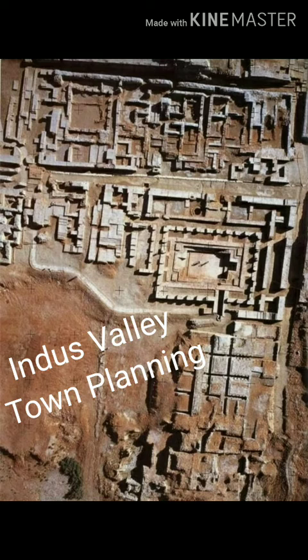There were street lamps on the roads. Just like what we have, they at that time also had street lamps. Houses were built on both sides of the street. Baked bricks of good quality were used to construct houses and other buildings, and the reason baked bricks were used is that they could last long.